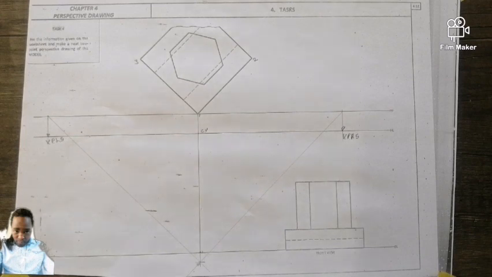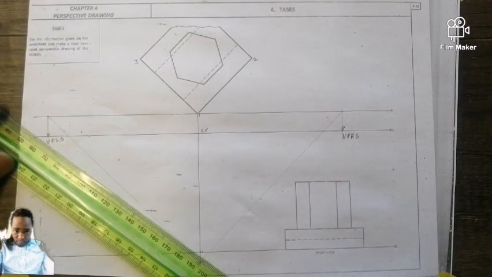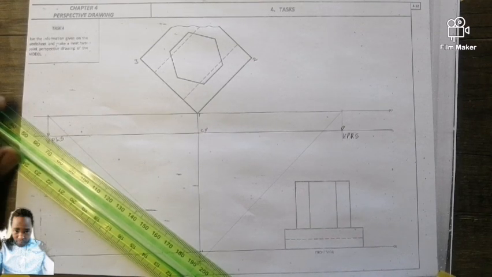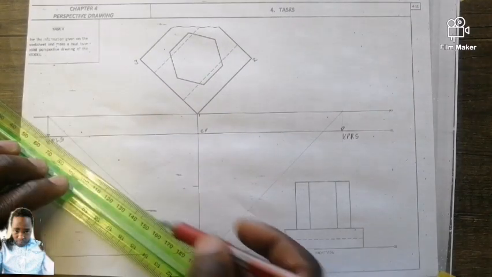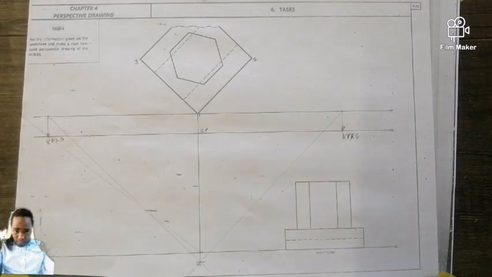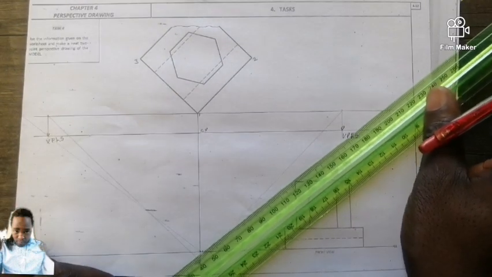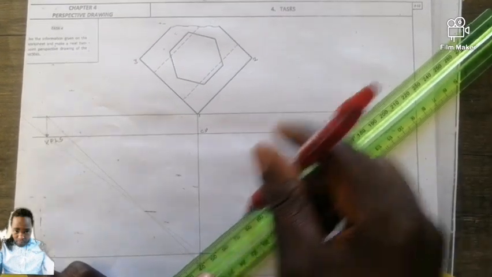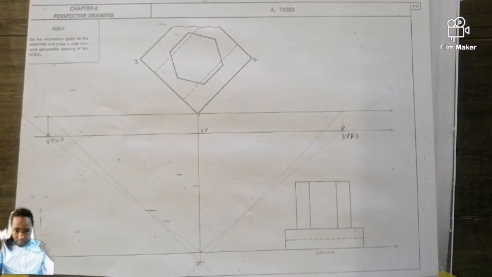You understand? So you are going to take point 1 to the vanishing point of your left and the vanishing point of your right, using a 30mm ruler. Like this we go, and like this we go, and we are drawing them faint, isn't it? Not dark, like this.